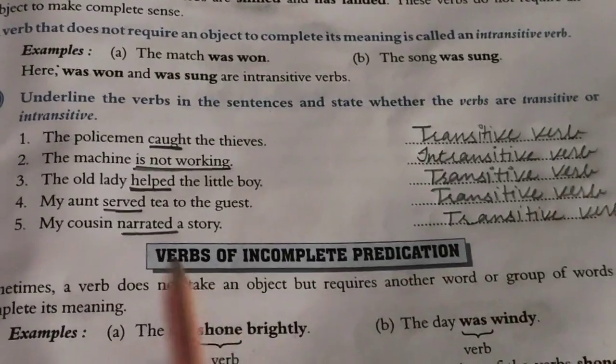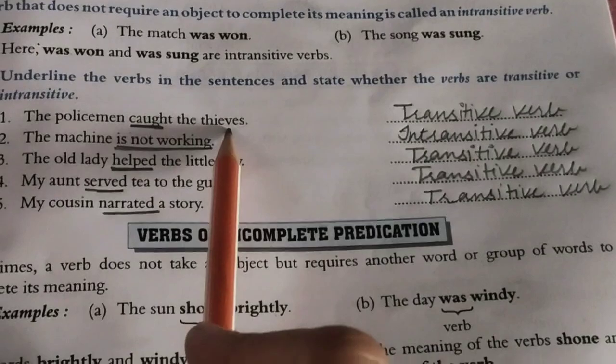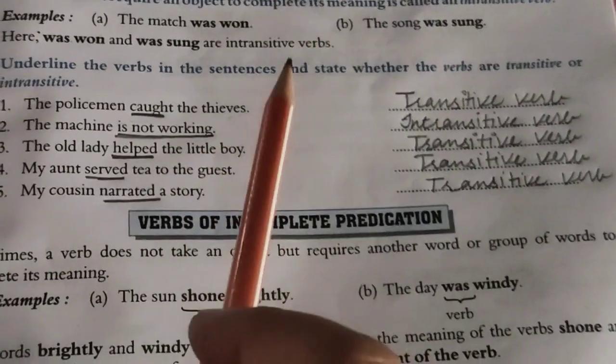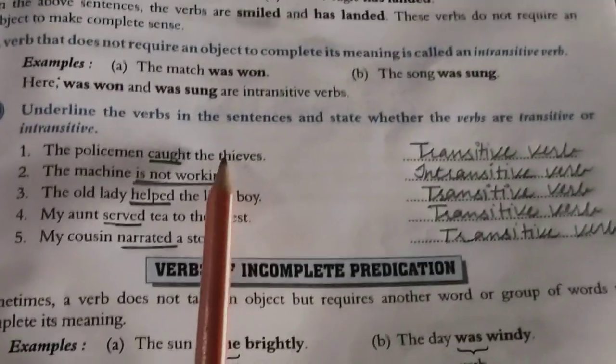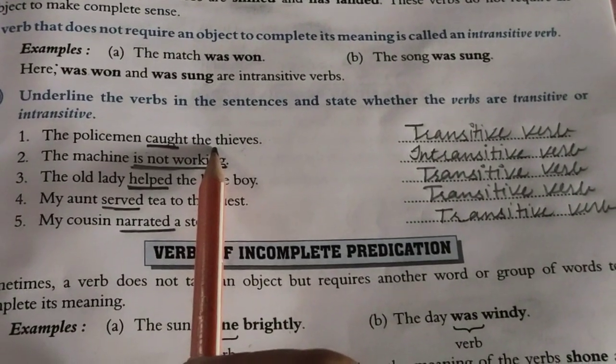The police caught the thieves. Caught is the verb, after that the thieves, and thieves are persons, right? Persons and things are the objects only. Please keep this in mind. So the thieves is there and this is the object. So it is a transitive verb.